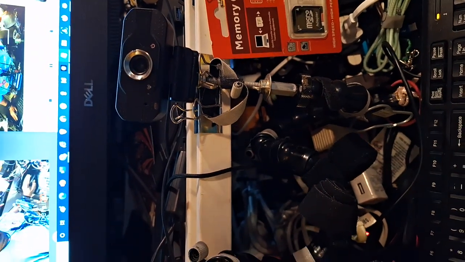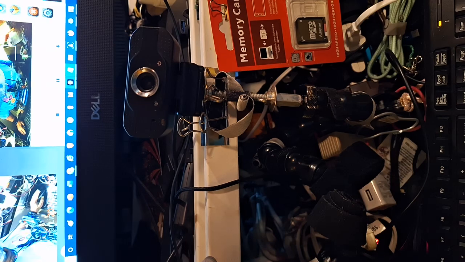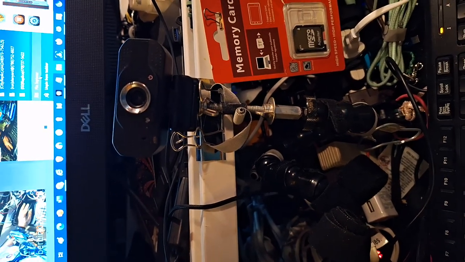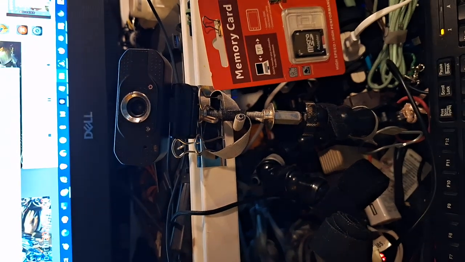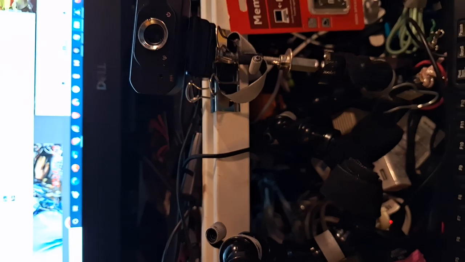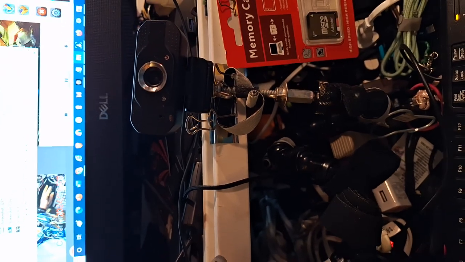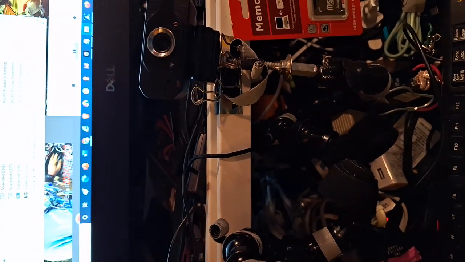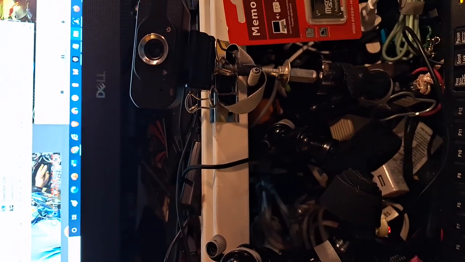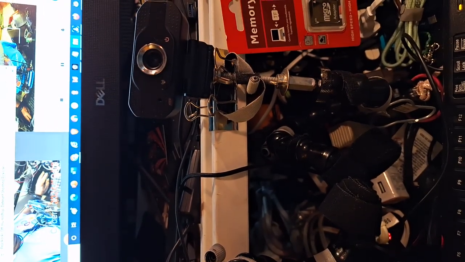Okay, so what I need to do is use multiple file explorer instances. And I want to cut the videos off of the hard drive and paste them onto an external hard drive.